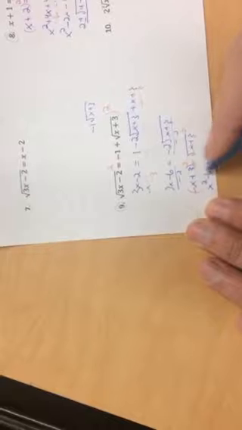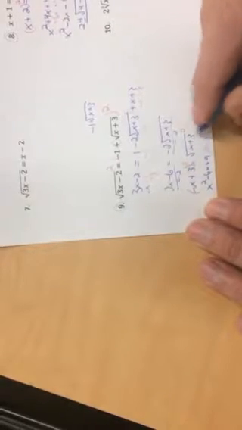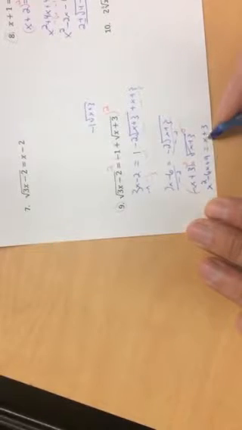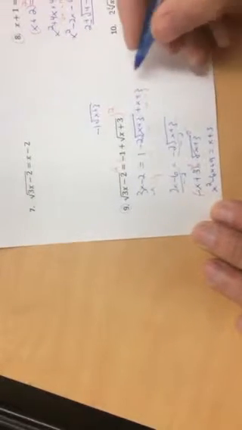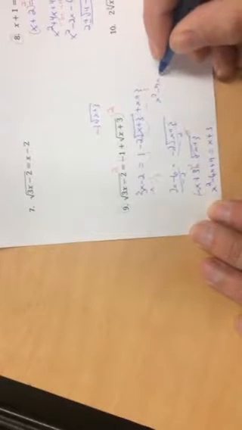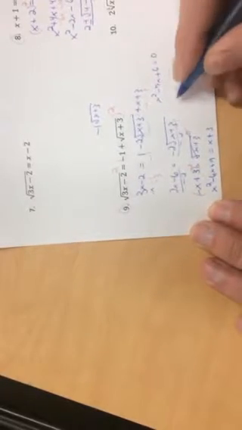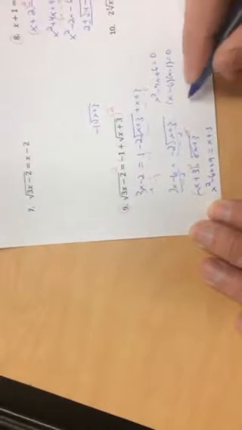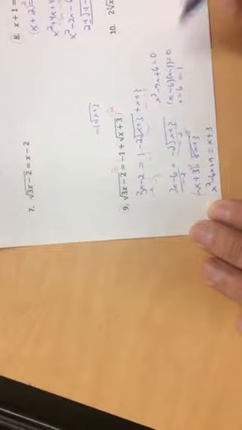When we multiply these two together and double it, we get negative 6x. Here, the square root and the square root cancel out. And this is a quadratic, so I'm going to, again, make it equal to 0. When I do that, I get x squared minus 7x plus 6 equals 0. X minus 6 times x minus 1 equals 0. So x is 6 or 1.